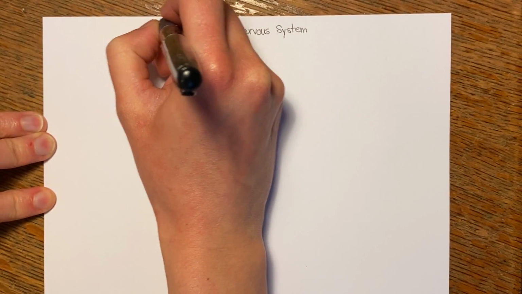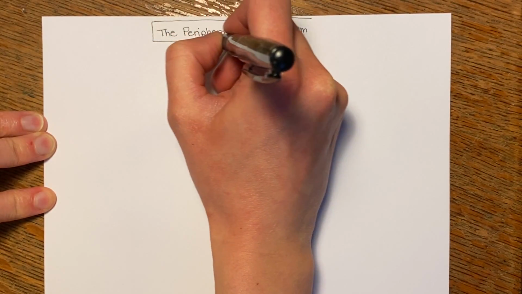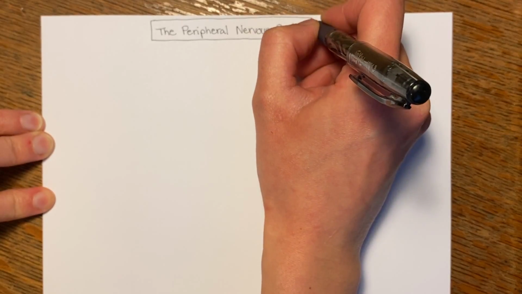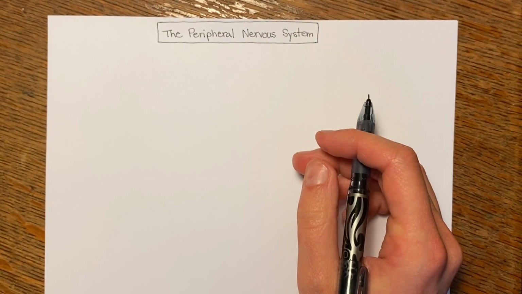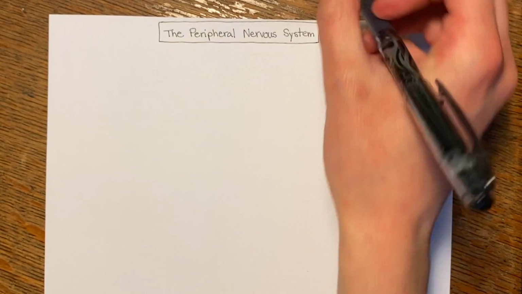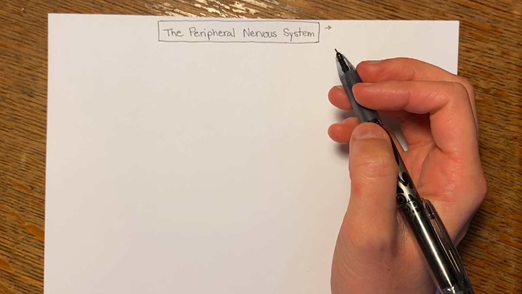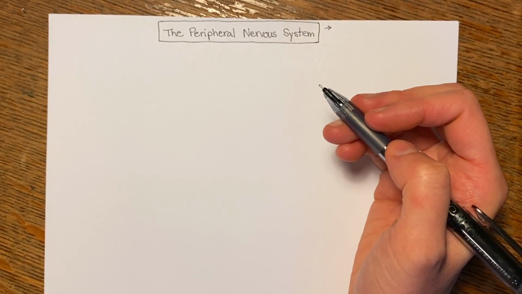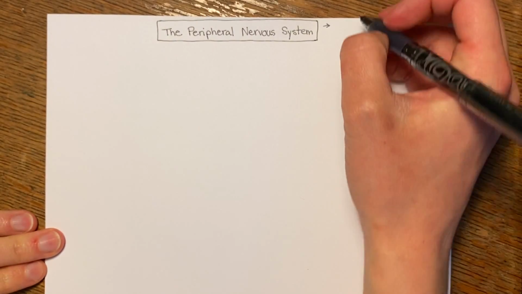So the peripheral nervous system includes pretty much everything that's not the central nervous system. So our central nervous system consisted of the brain and the spinal cord. And the peripheral nervous system is composed of all of the nerves that come out of the brain, so the cranial nerves, and the spinal cord, so between all the vertebrae.